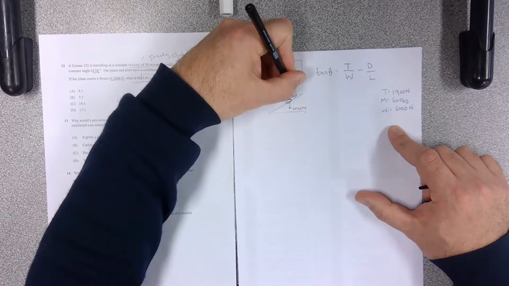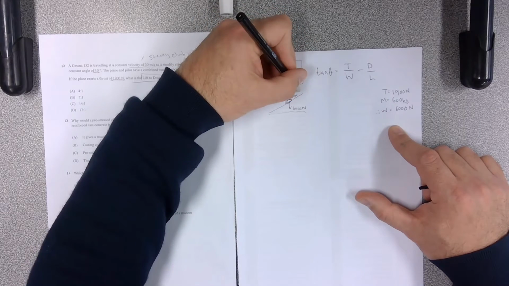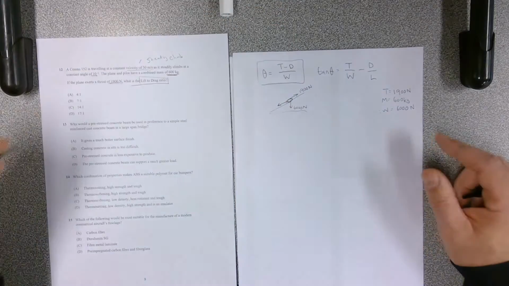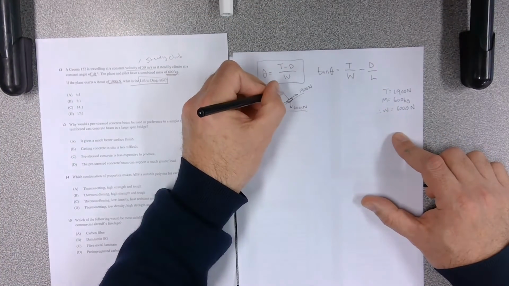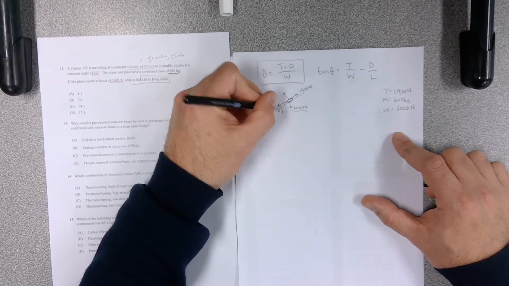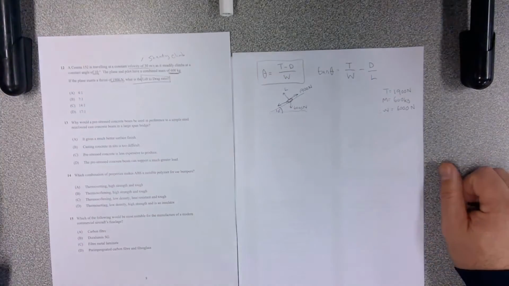Our thrust is acting in this direction, and it is 1900 newtons. We have a drag going this way, and lift always acts perpendicular to the climb, and that is our lift vector there.